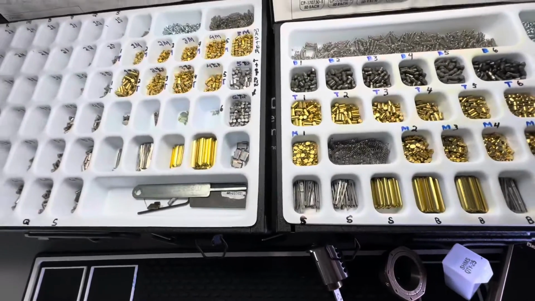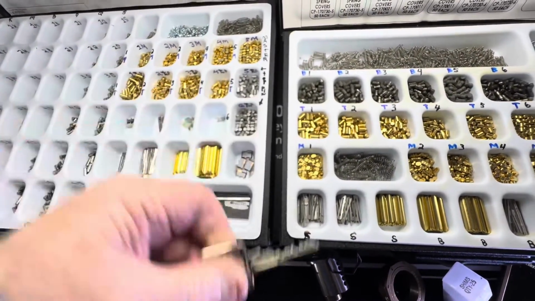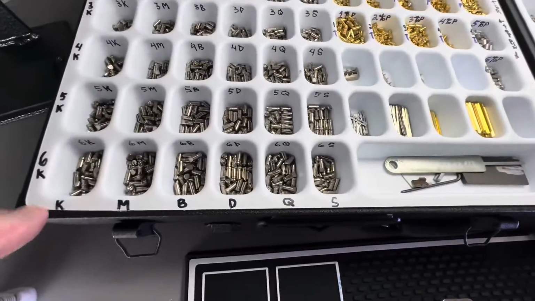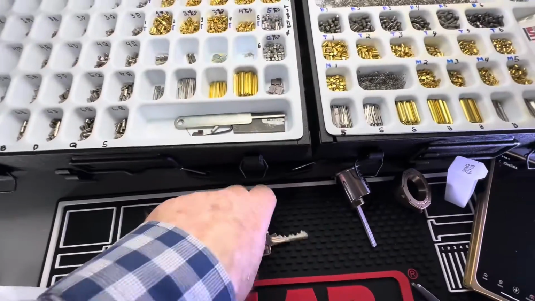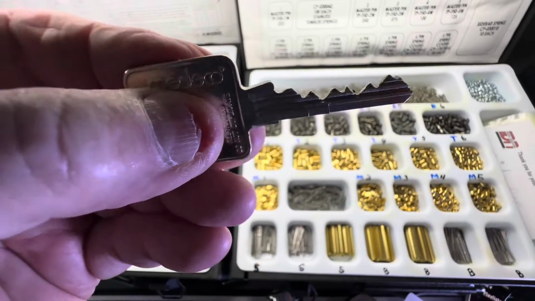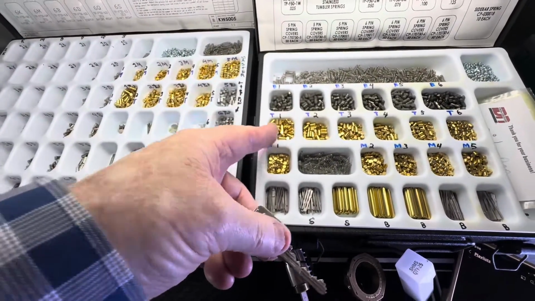One key cut on angles will work. But if you use fore cuts, which are going to be the K, the B, and the Q, you can't use bi-level. So this key would not work with a bi-level cylinder.